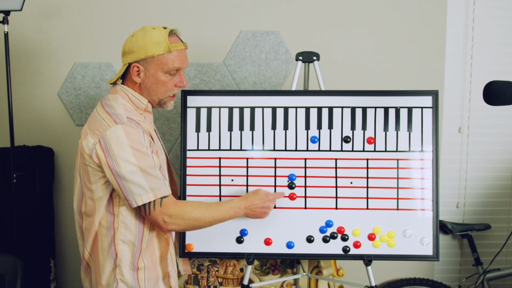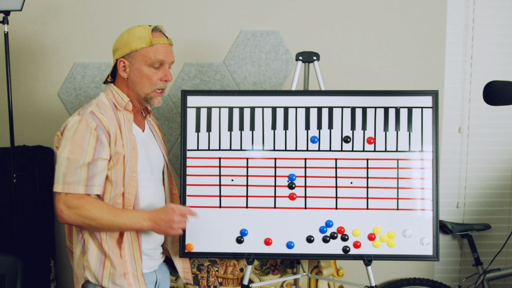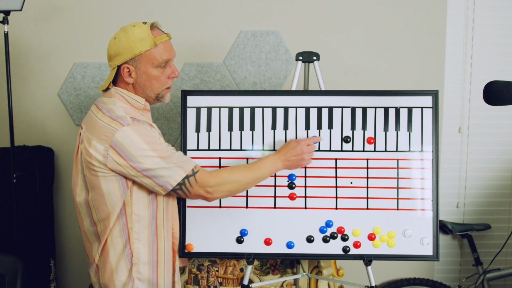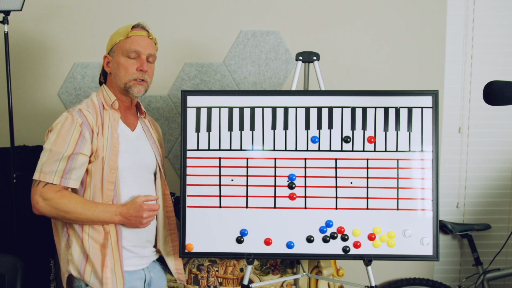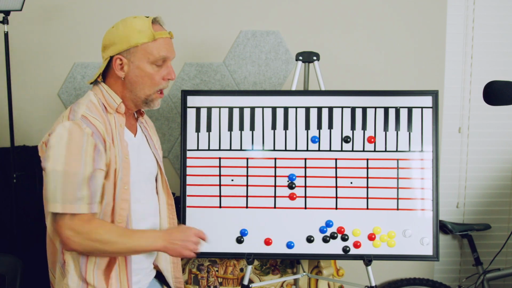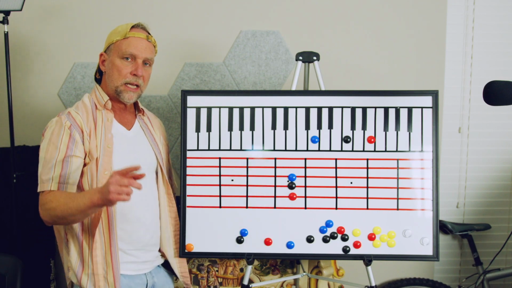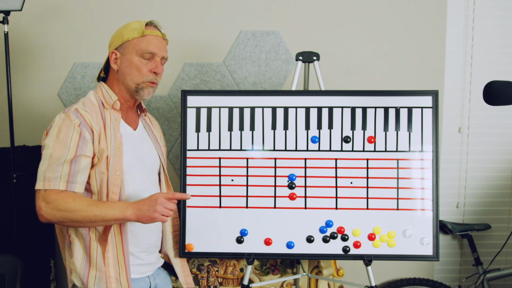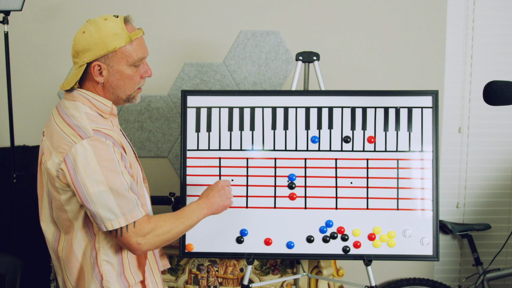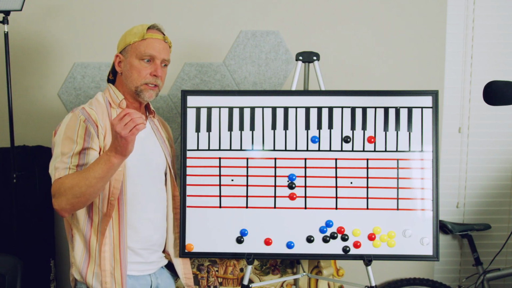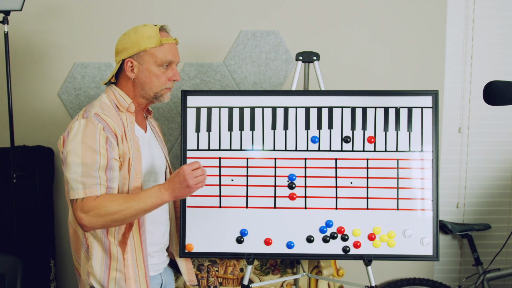So this is a C inversion. We have our 5th, root, third, 5th, root, third. This is what it looks like on a piano. This is what it looks like on a guitar. Well, just from this little bit of information, there's a million things we can do from right here using this inversion. So, and this is where if you don't pay attention, it's going to start to get complicated.